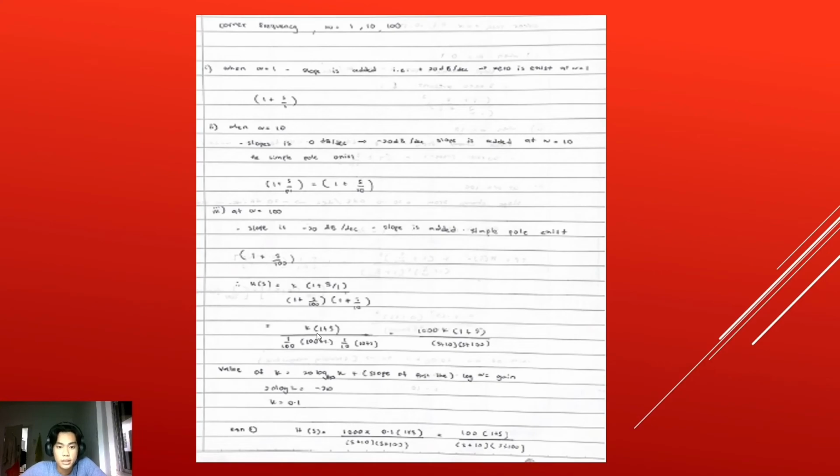So how to find the constant? First we must simplify the equation. So we should factorize the values in the simple pole and simple zero here. So we factorize it, and then it becomes 1000K times 1 plus s divided by s plus 10, and then s plus 100.